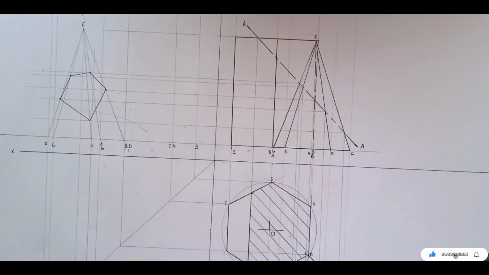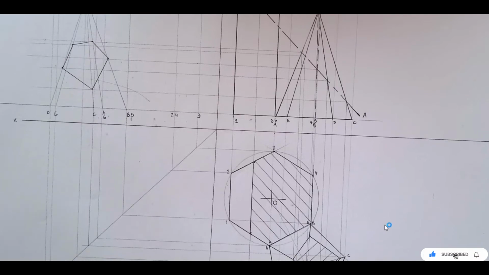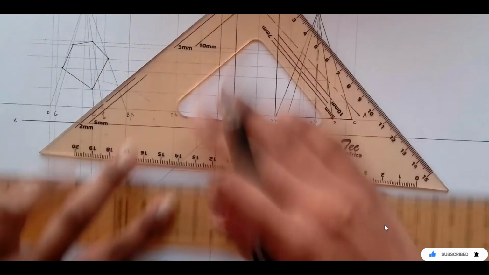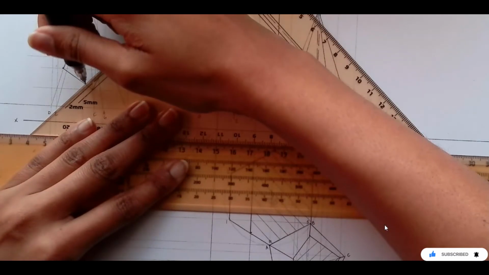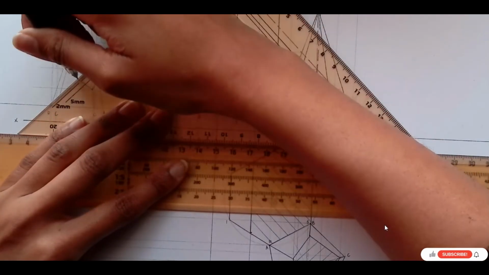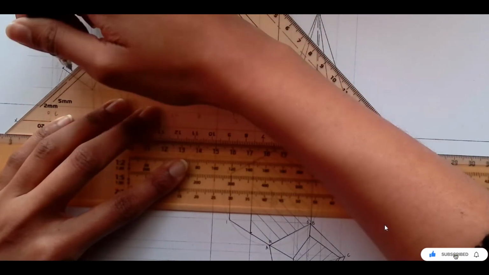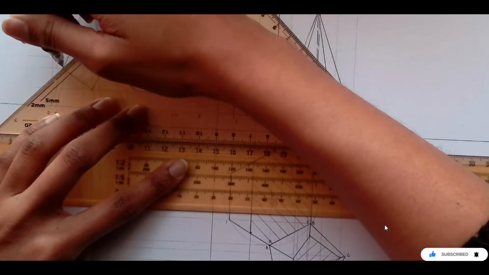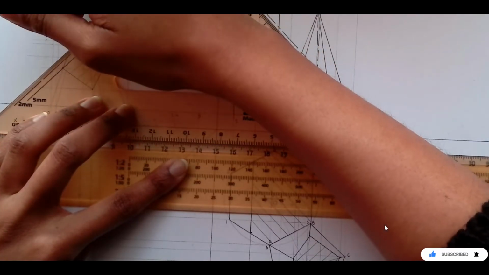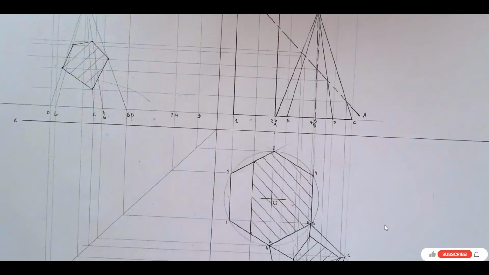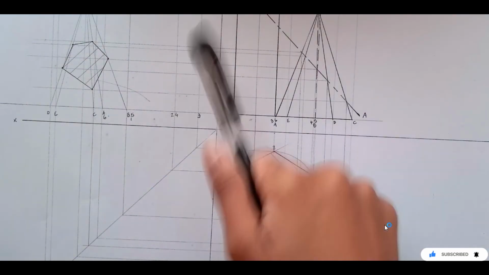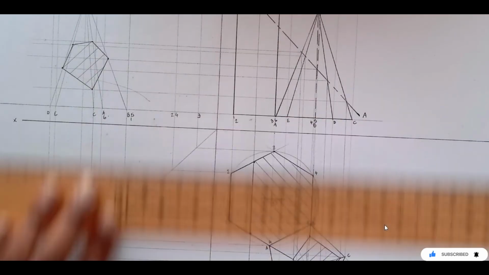There they are. And then you have to hatch it the same way that you hatched the pyramid in the top view, the same way, same size, same direction. So I was using the 5 millimeters, so I'm still going to continue going to the left when I'm hatching at 45 degrees. So they are hatched the same way and same size. Moving on to my prism.